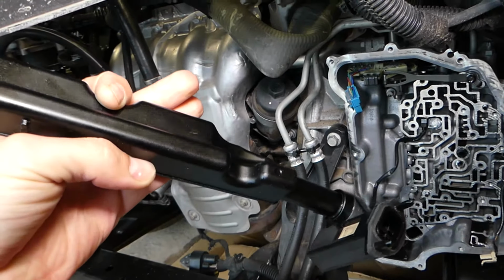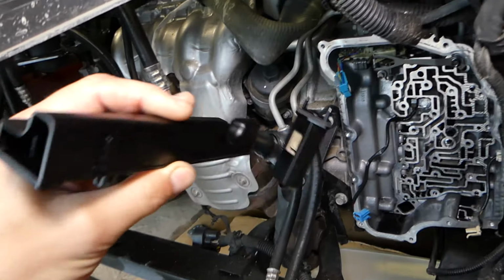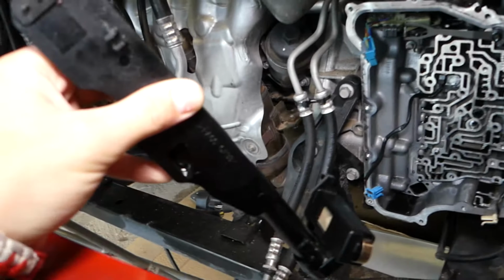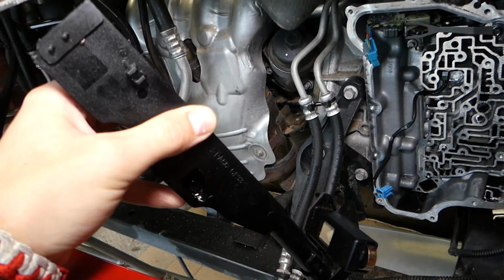Let's get to explaining what that black thing is here. That is a transmission fluid check valve. This valve is made out of a special metal that expands when it reaches a certain temperature. I believe it's like 60 degrees Celsius or 140 degrees Fahrenheit, and it sends the transmission fluid to a different place.